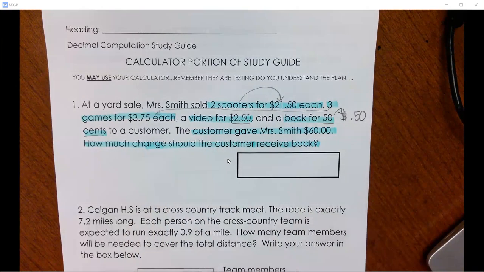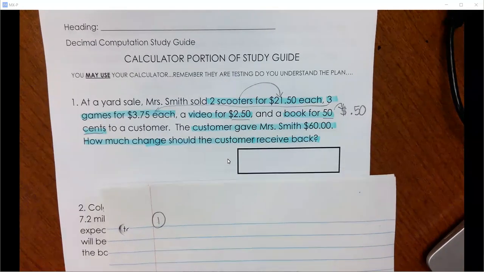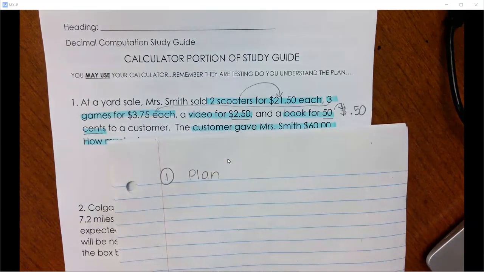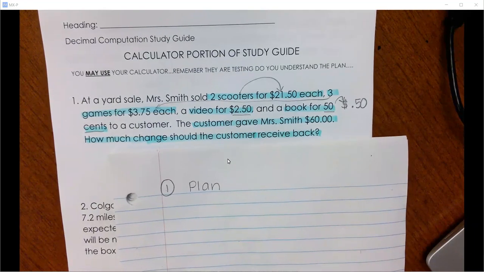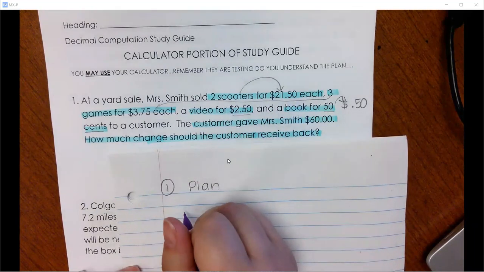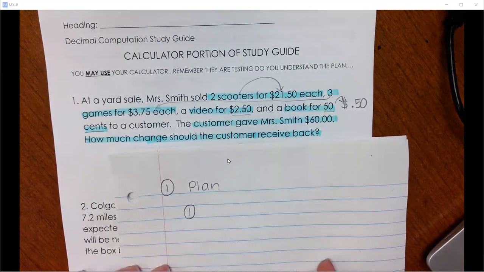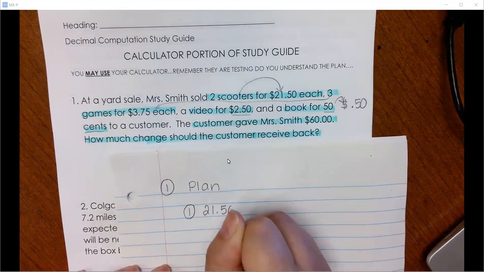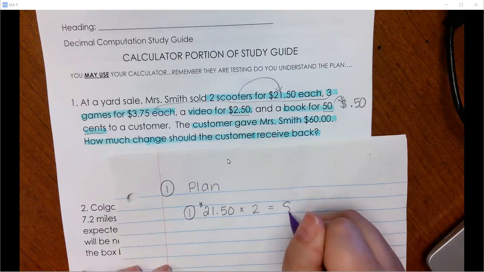All right. So now that I have my understanding, I'm going to take out my plan. So this is number one. And what is my plan? Well, the first thing I need to do is figure out how much money this customer is spending so I can figure out how much change to give them back. So the first thing I noticed is that there was 2 scooters for $21.50. So I could either add $21.50 twice, or I could multiply. So I'm going to do $21.50 times 2. And I'm going to get S for scooters.